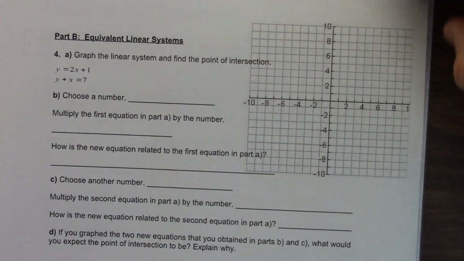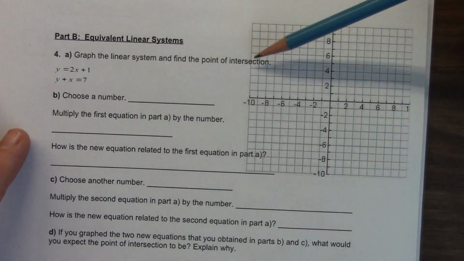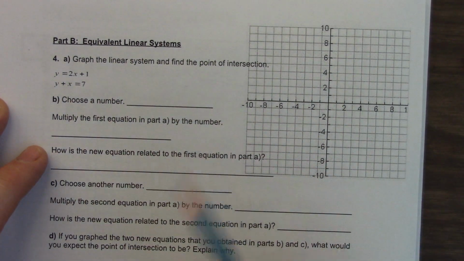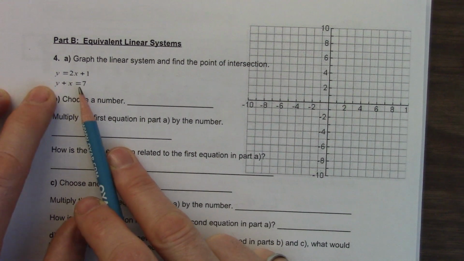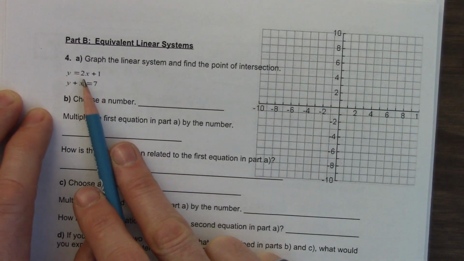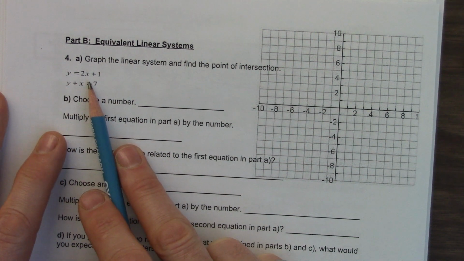See if I can finish the first section of 1.3. Part B, equivalent linear system. Graph the linear system and find the point of intersection. So here we go. We're going to graph these two lines. So what's the easiest way to graph? This one is already set up for us in y equals mx plus b. So I would use that method already.